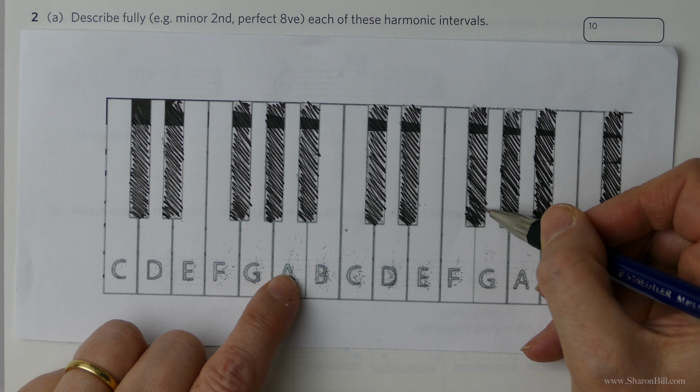So we'll count up 11. 1, 2, 3, 4, 5, 6, 7, 8, 9, 10, 11 takes us to this E. And if you think about it, let's jump the octave. So we're jumping from B to B, well, B flat. So we've gone 1, 2, 3, 4, a compound perfect fourth.